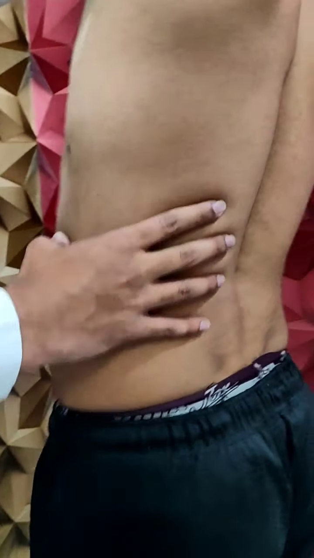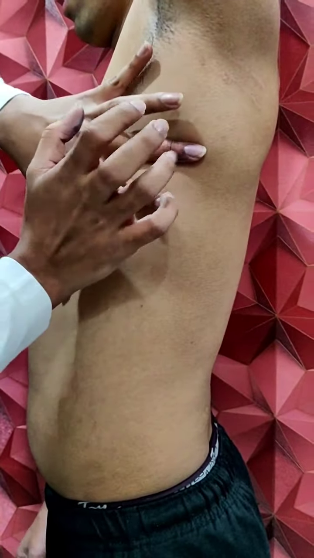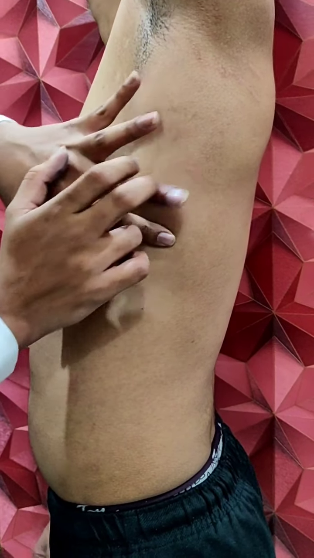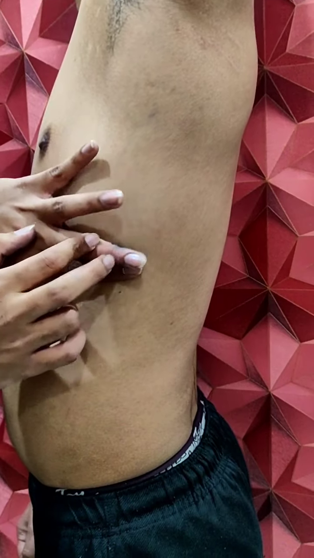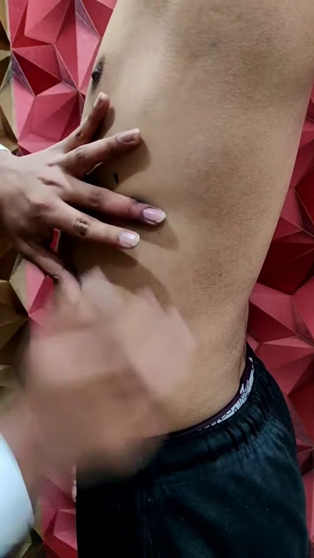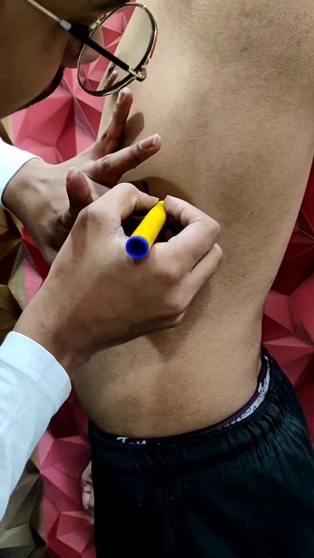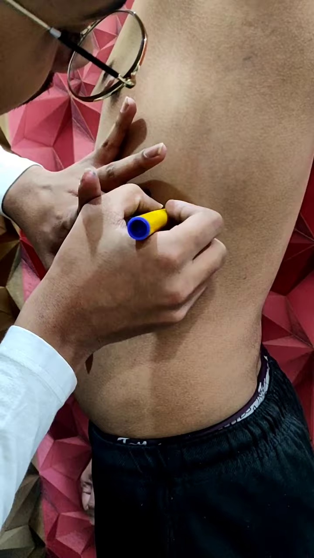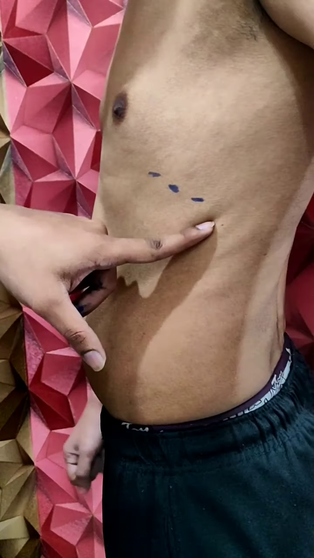Now to the posterior. These are just at the seventh rib.